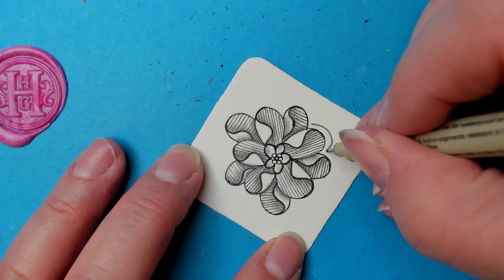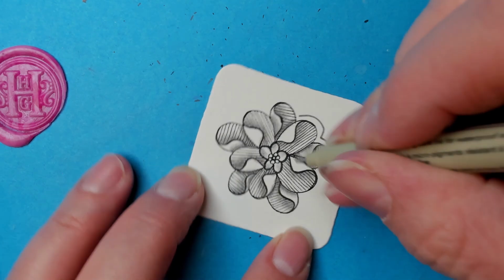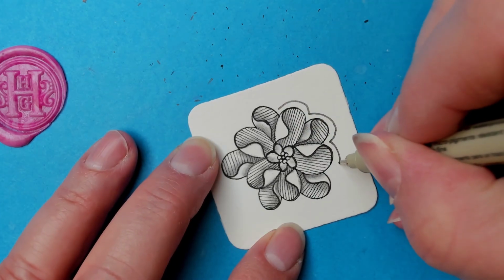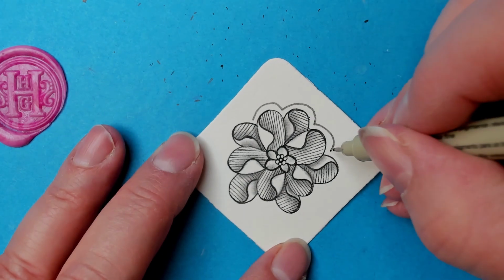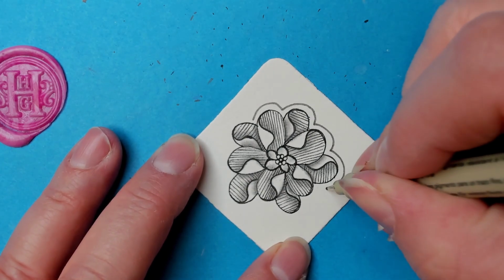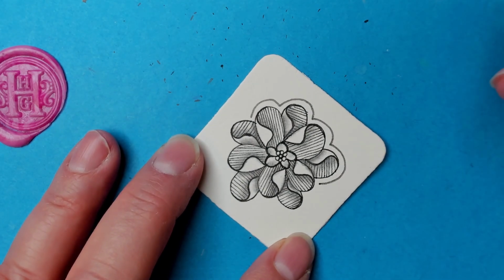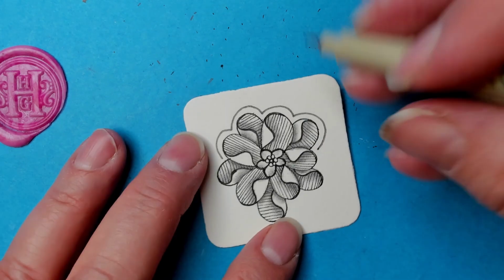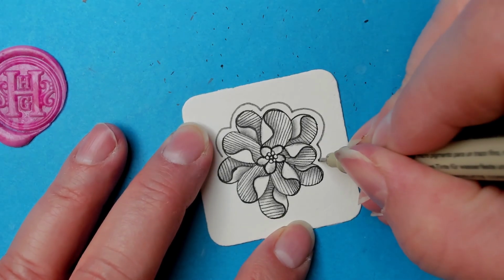And just by the way, if you didn't know, Micron has gray pens. This is the darker of the two. They have light gray and dark gray. It's real close, as you can see. It's close, but you can still see that it's lighter than the black, so that's nice.